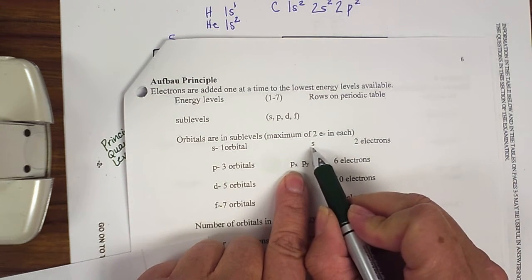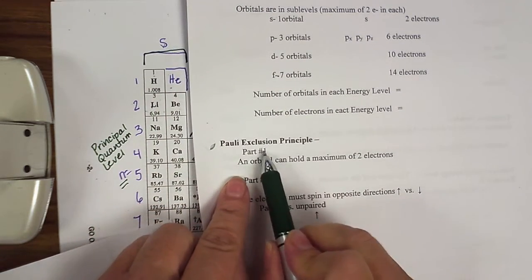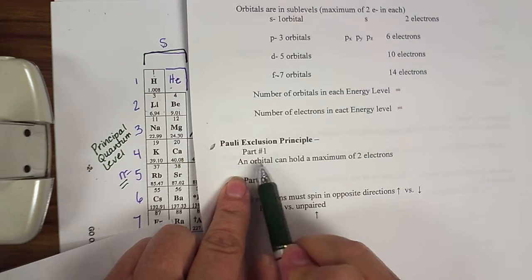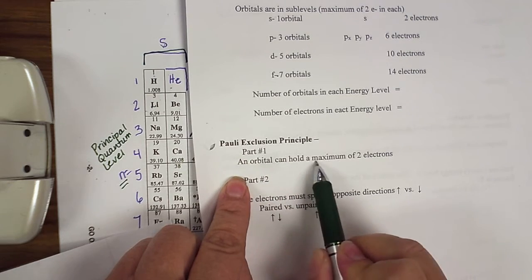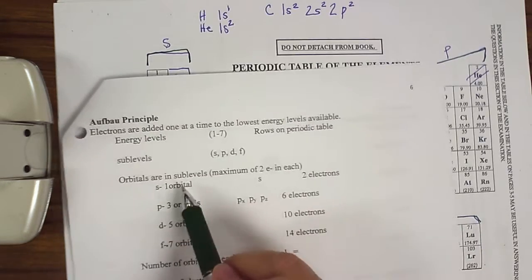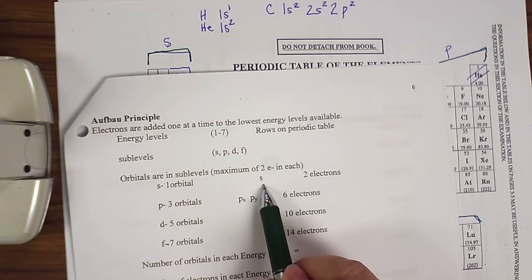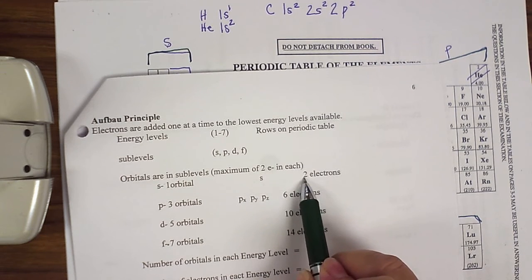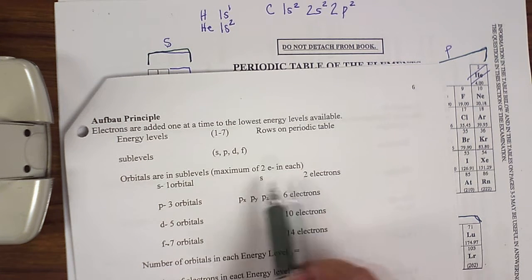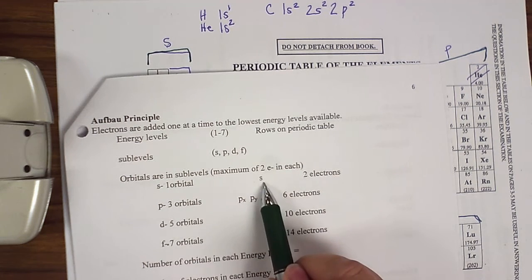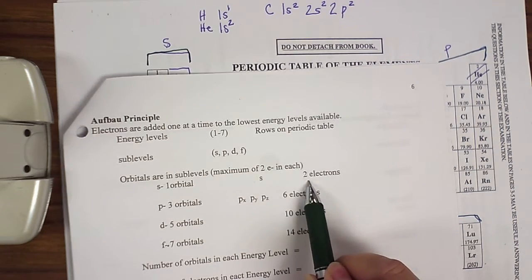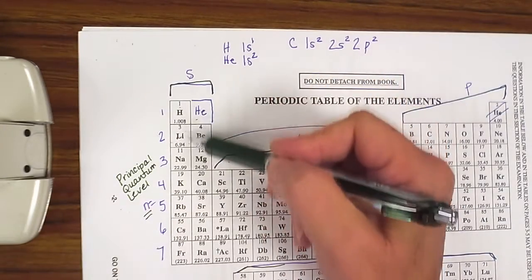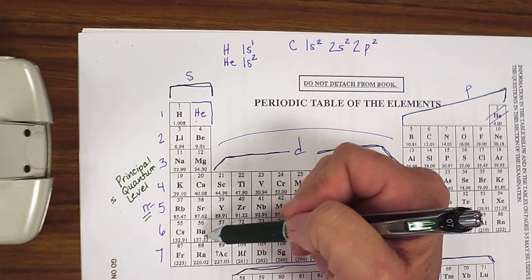And because of Pauli's exclusion principle, he said an orbital can hold a maximum of 2 electrons. And so therefore, 1 orbital, which is the S orbital, holds a maximum of 2 electrons. So the S sublevel has 1 orbital. It is the S orbital, and it holds 2 electrons. So therefore, your S sublevel umbrella is over 2 columns, 1 for each electron.